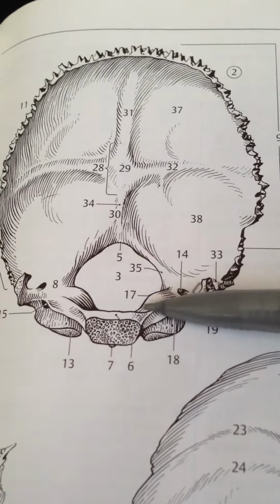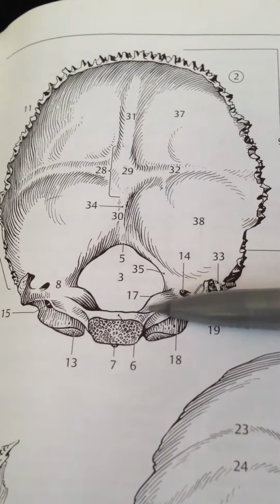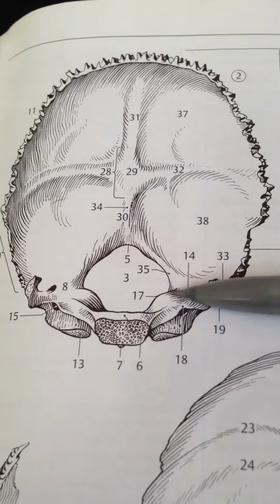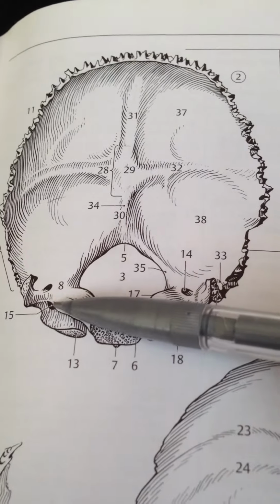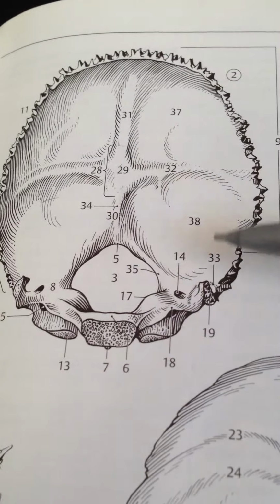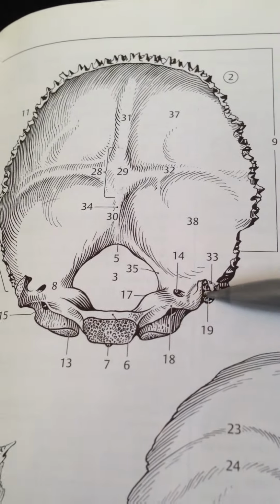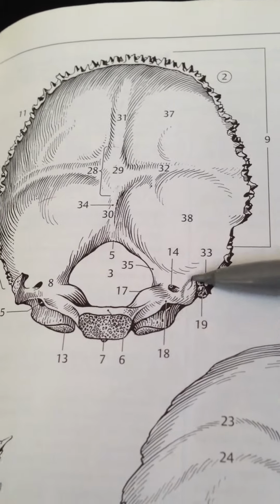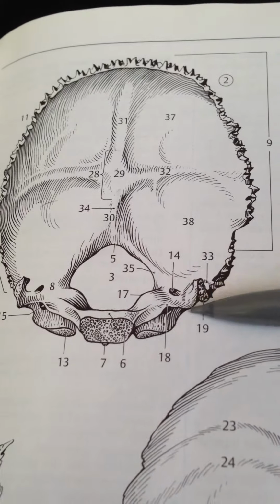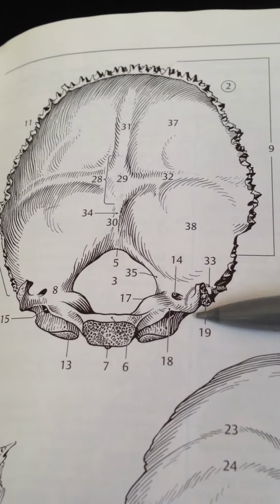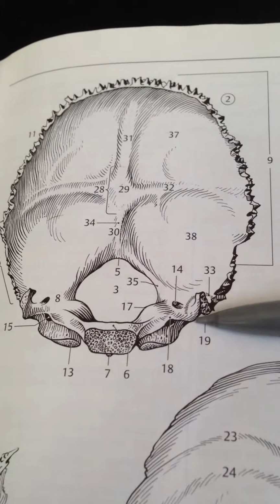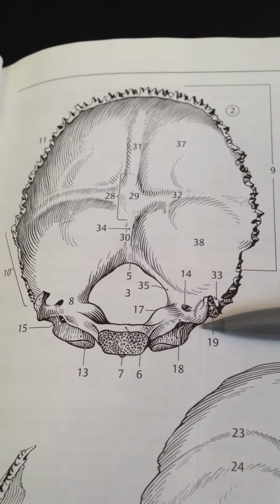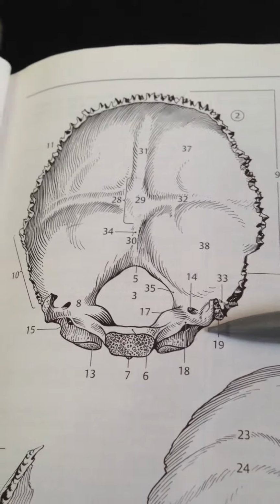Now, your jugular tubercle is apparently supposed to cover your hypoglossal canal, which is right here. And then lateral to the jugular notch, you have the jugular process. Just remember that the jugular process can be seen internally and externally. And that should sum up the occipital bone.